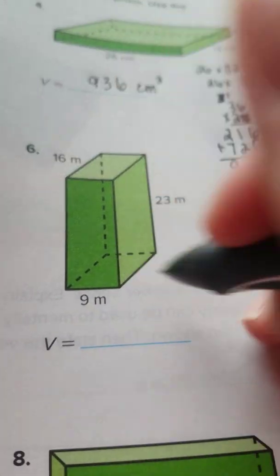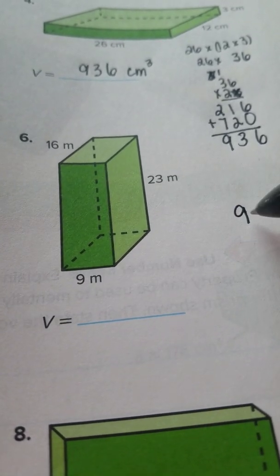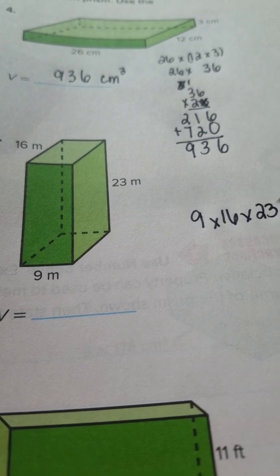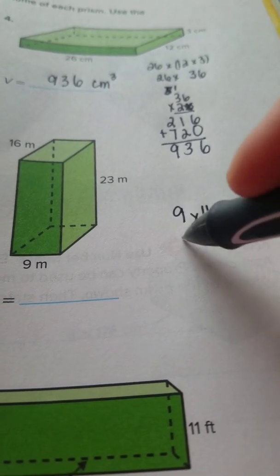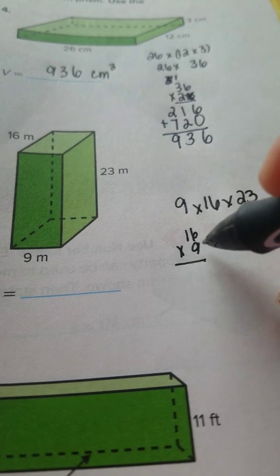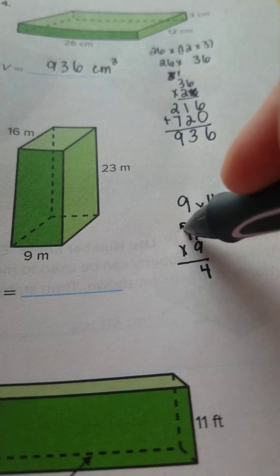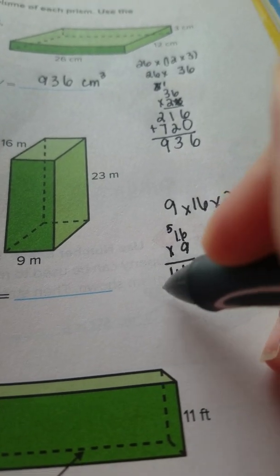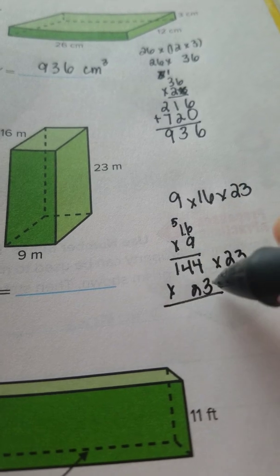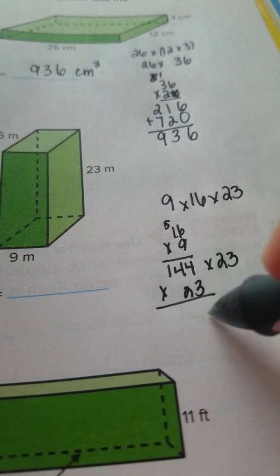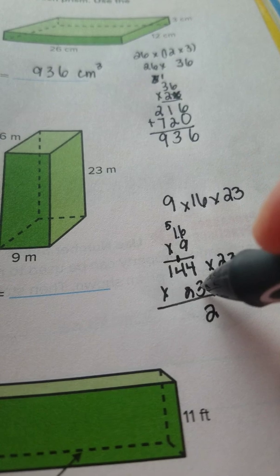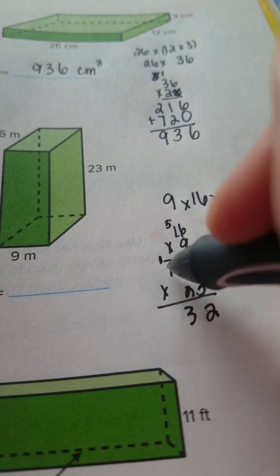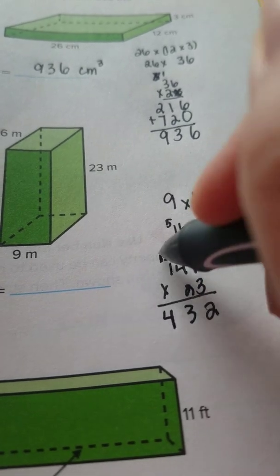Number 6. 9, which is the length, times 16, which is the width, times 23. Lots of multiplying on this one. 16 times 9. 144. Times 23. Here we go. Let's just do it times the 3. 3 times 4 is 12. Regroup my 1. 3 times 4 is 12 plus my 1 is 13. Regroup my 1. 3 times 1 is 3 plus my 1 is 4.